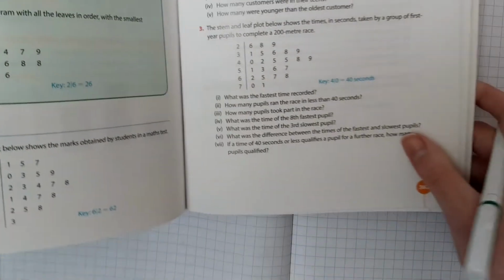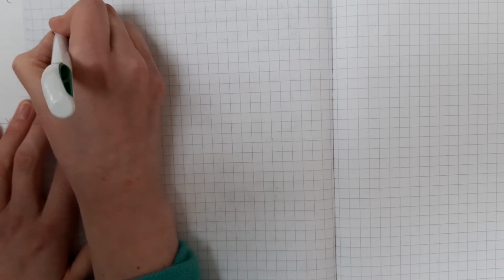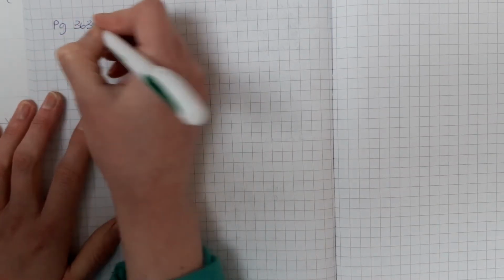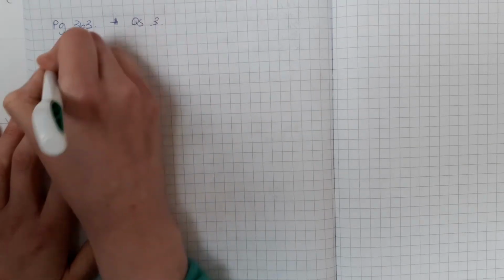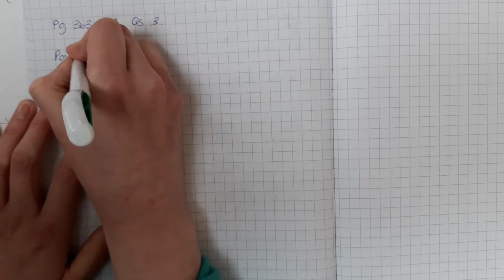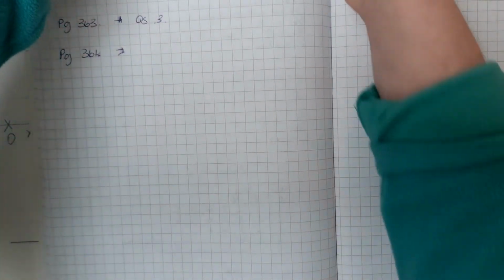Sorry, now there's just a bit of drawing equipment directly underneath this. So we're going to do question 3, okay, and I'm just going to write that down. So this is page 363. You're going to do question 3. Then you're going to go to page 364. I'm going to outline a couple of questions for you to do on this one.